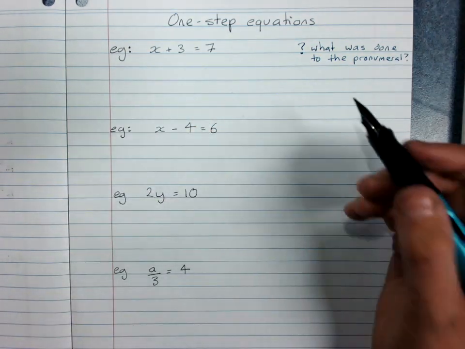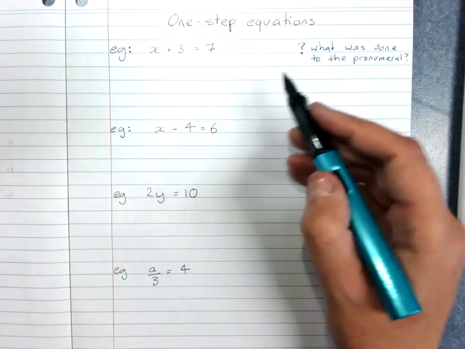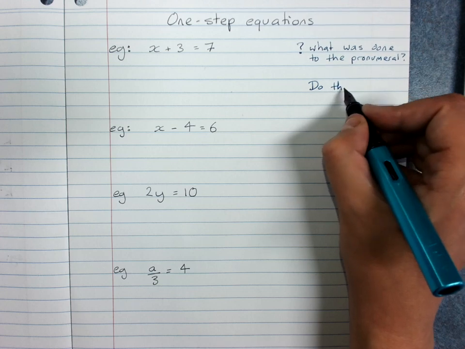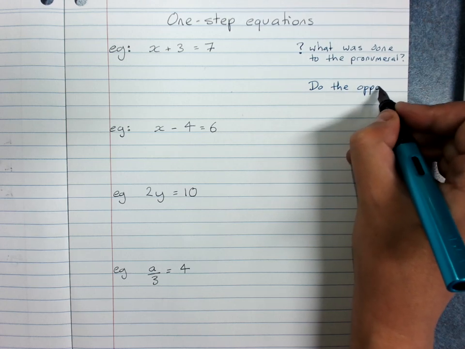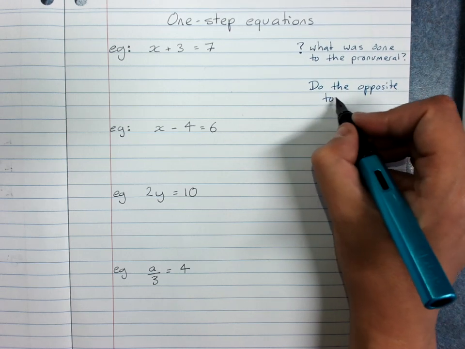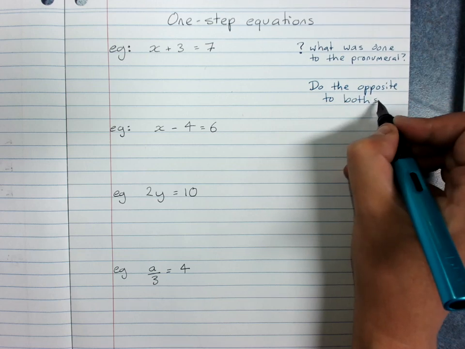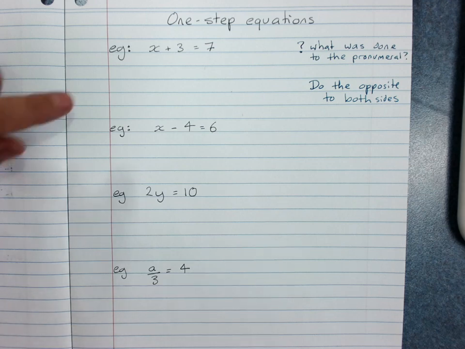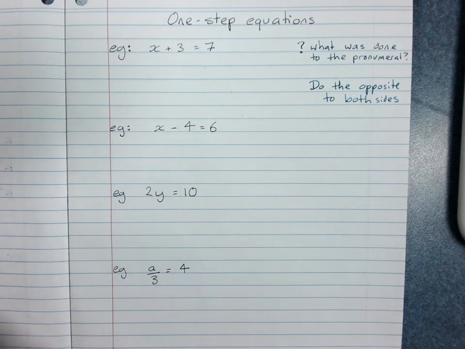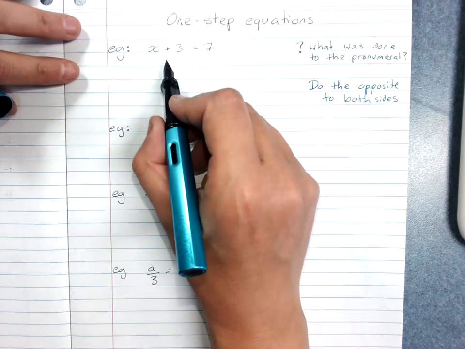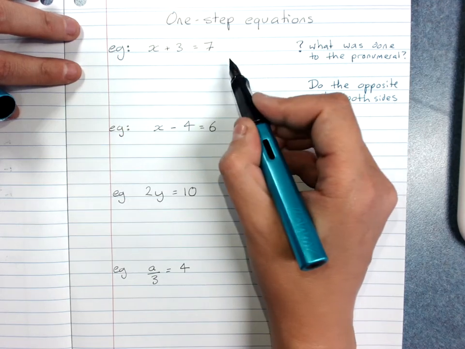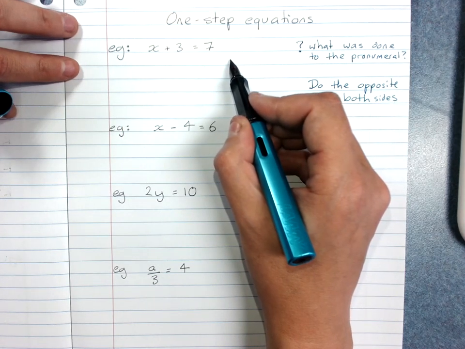And so to find it, we've got to get the pronumeral on its own by doing the reverse, the opposite, to both sides. So, 3 was added, so to get X on its own, I'm going to take away 3 from this side and take away 3 from this side.